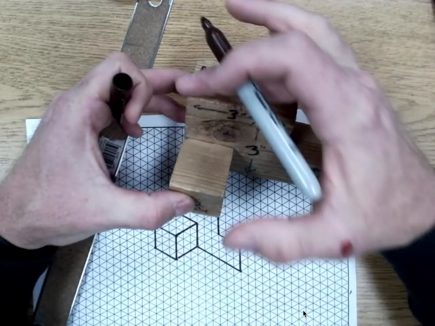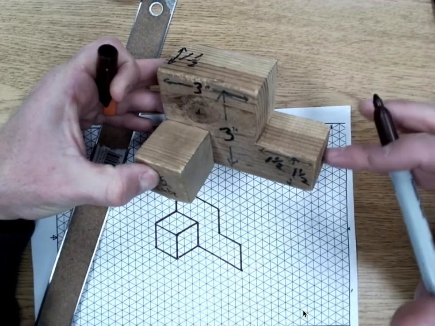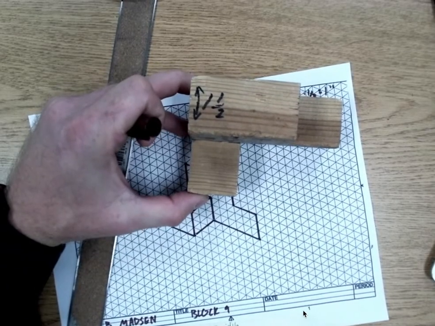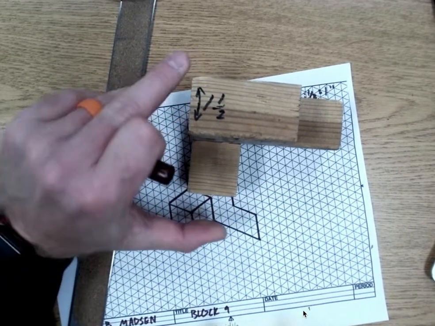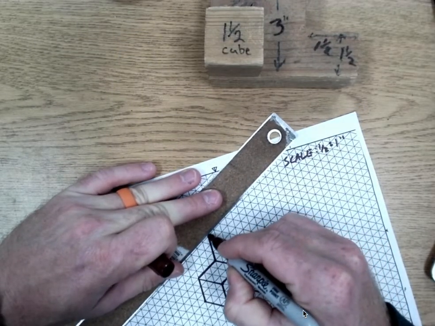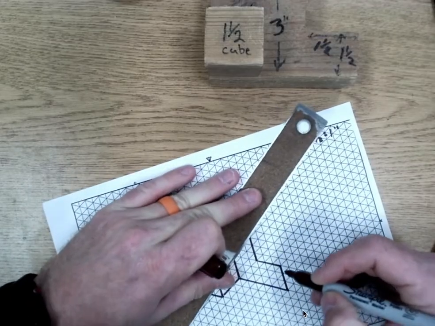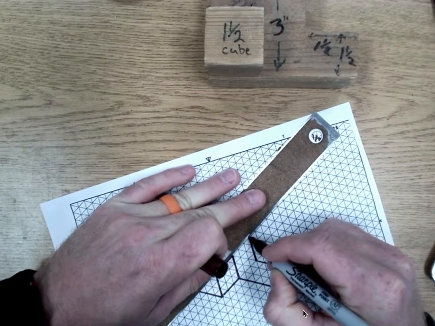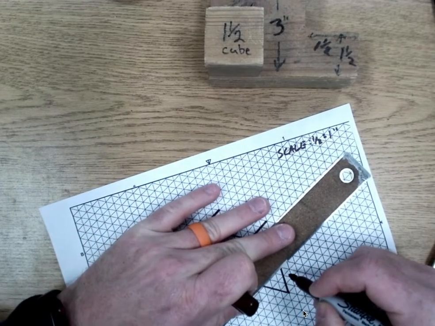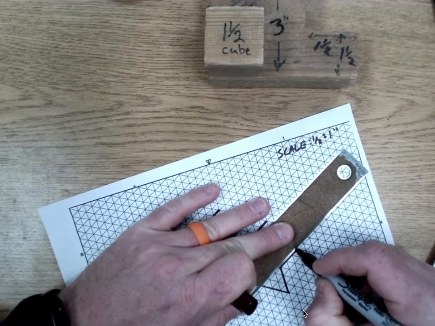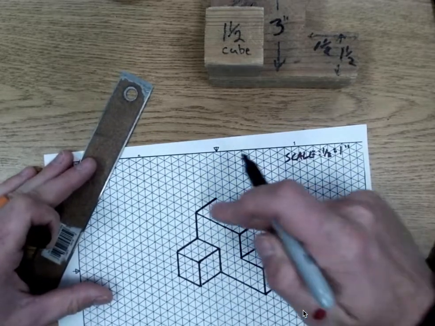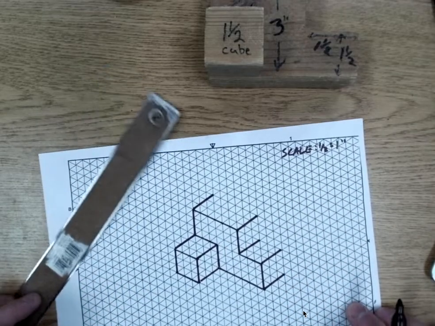Okay, then I just need to add my depth lines. 1.5, adjust, 3, it's a depth, depth goes on Z, Z is that one. 3, 3, 3, 3, 3. Then I'm just going to go back, connect them all.